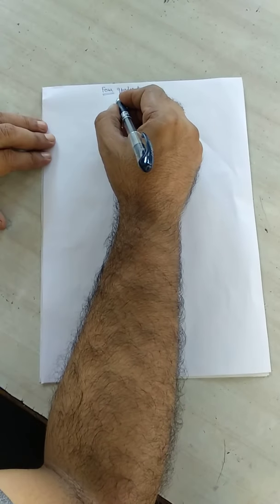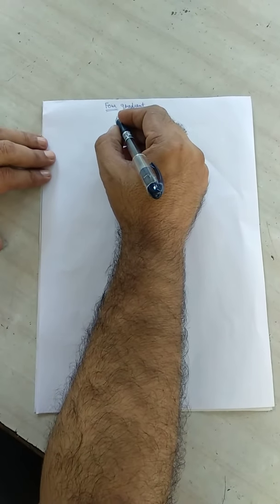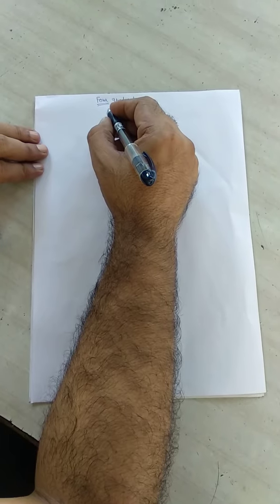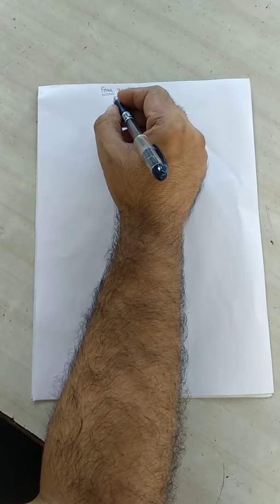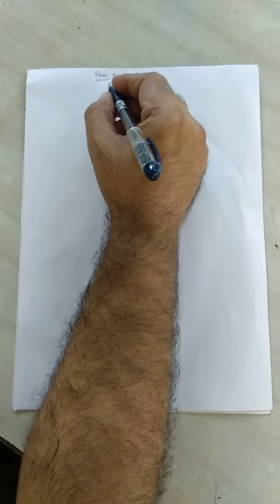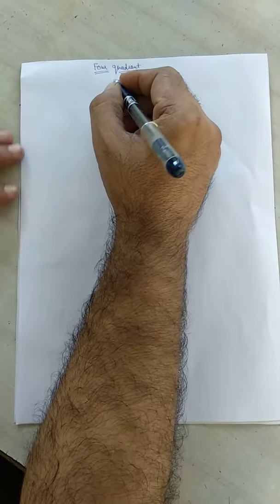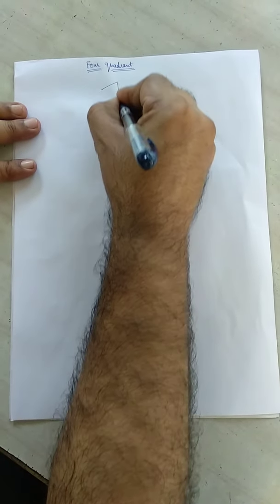What is the four-quadrant system? The four-quadrant system is formed if the horizontal and vertical planes of projection are assumed to extend beyond the line of intersection. The four quadrants are formed, which are designated as the first, second, third and fourth quadrant. So let us draw the quadrant system first.